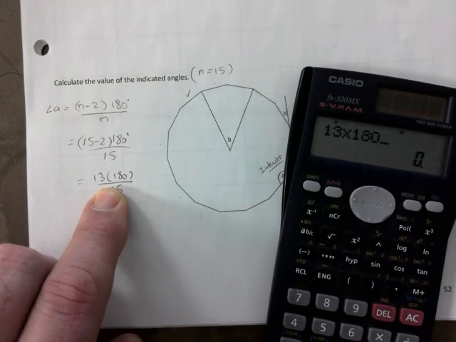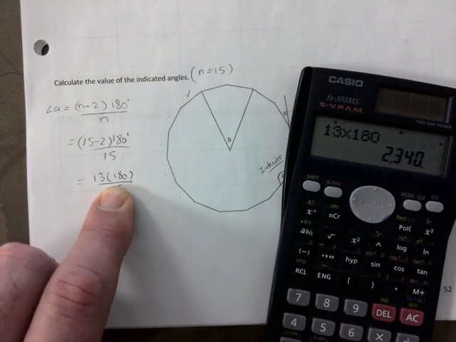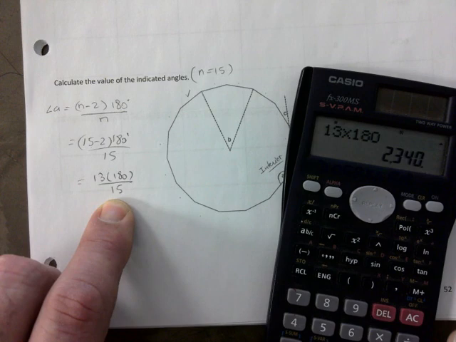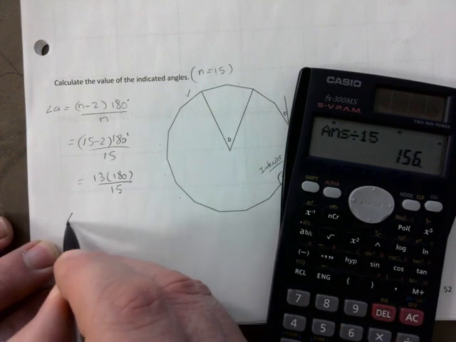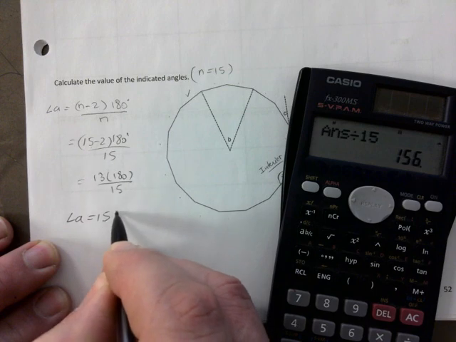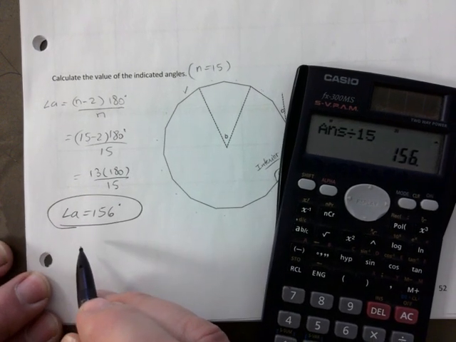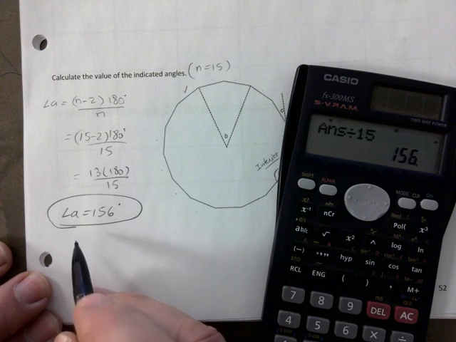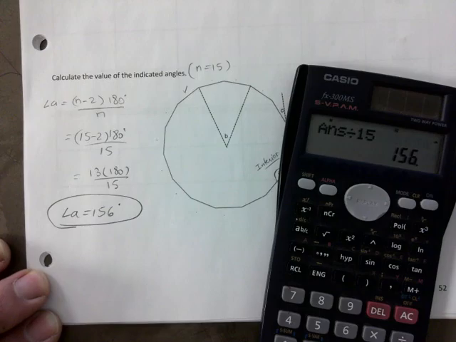So I'll do 13 times 180 equals. That is the sum of all angles. But that's not asking for it. So I'm going to go divided by 15. So it's 156. Angle A is 156 degrees. Right? That's the measure of one interior angle, or of each interior angle. All right.